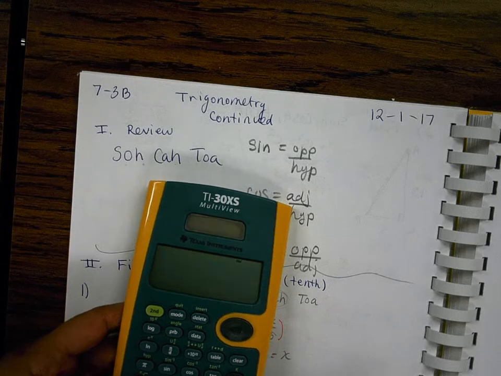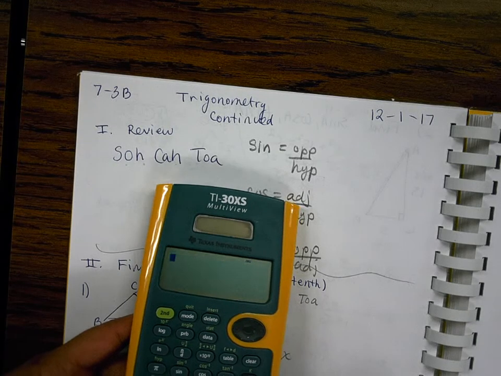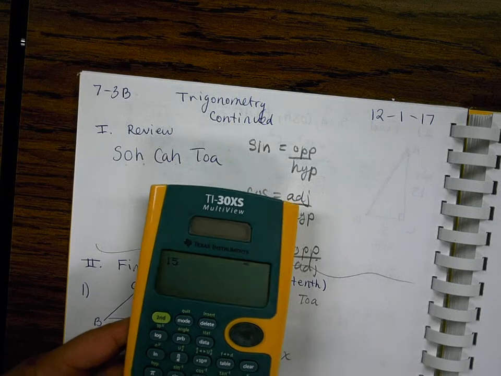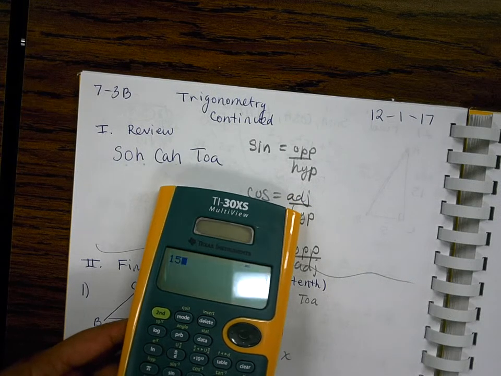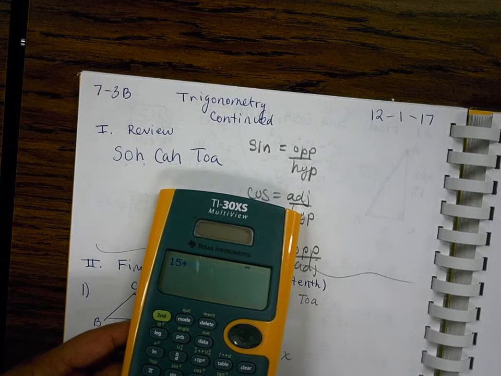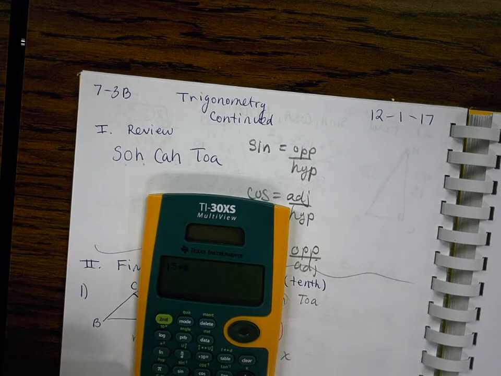With these calculators, you actually type them in just as you see it: 15 times cosine 71.